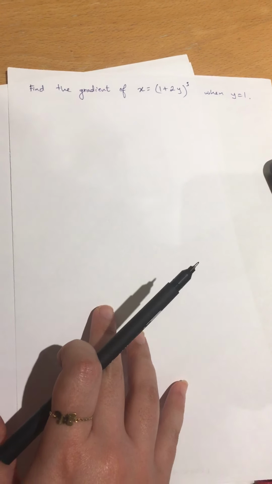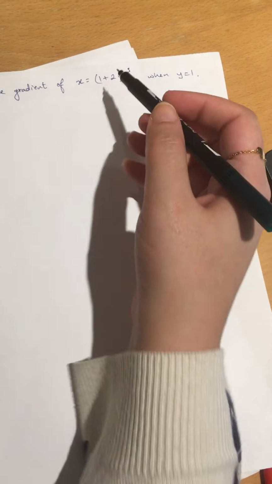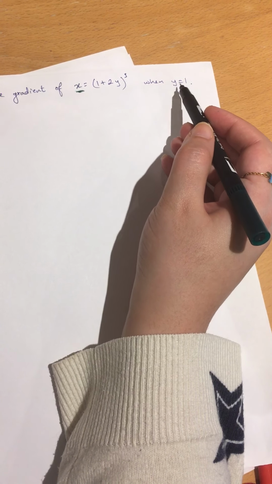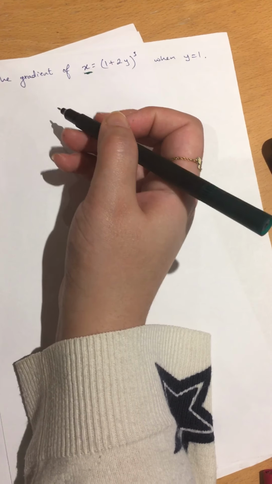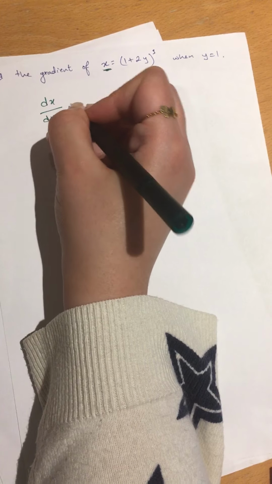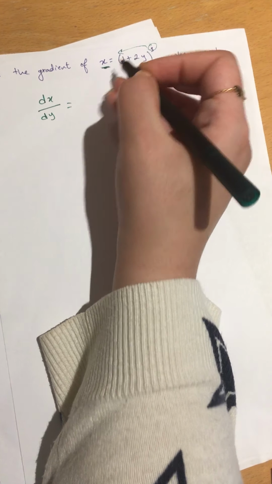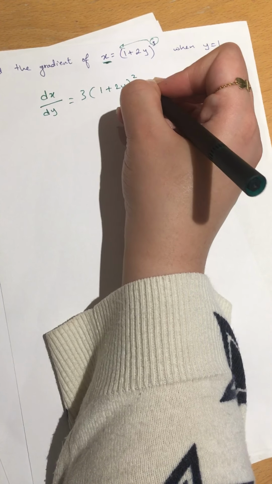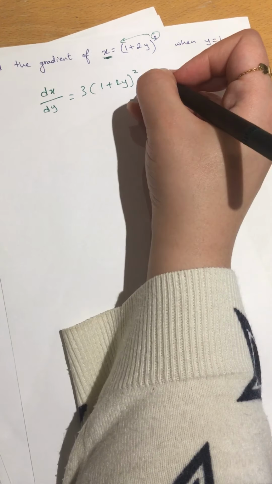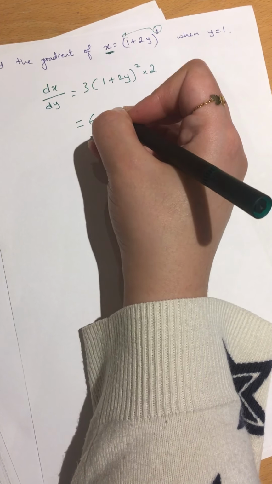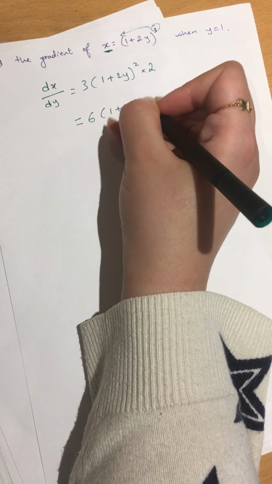We'll look at one more example. Find the gradient of x is equal to, so notice how this says x is equal to this, when y is equal to 1. Now what you want to do first is dx by dy. So you bring the power down, so that's 3 plus 2y squared, and then you multiply by differentiating what's inside the bracket, which will give you just 2. We can tidy up. That will be 6 into 1 plus 2y squared.